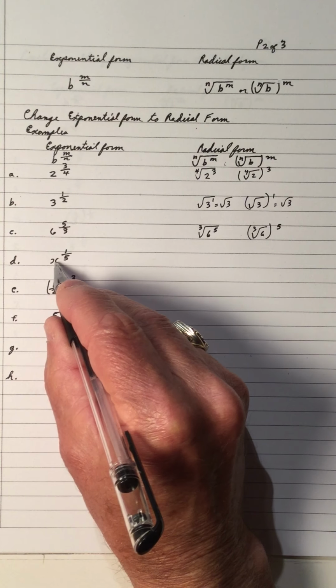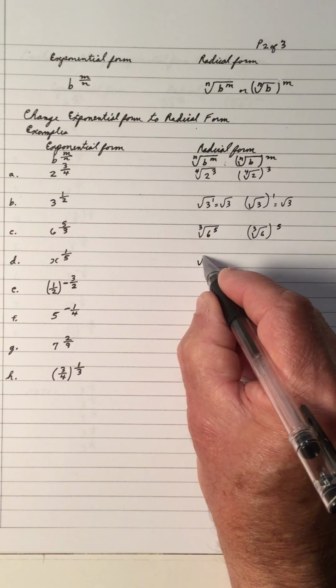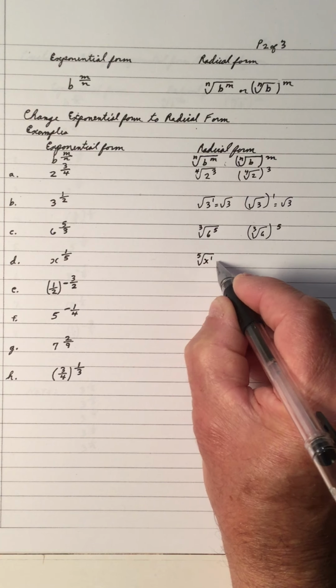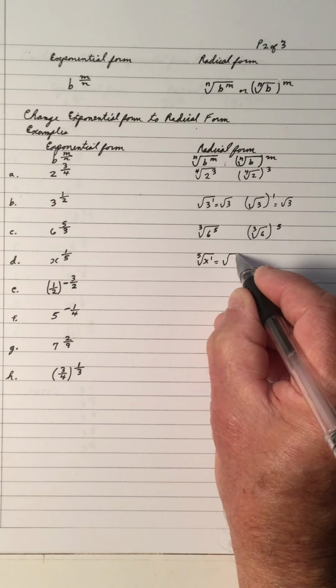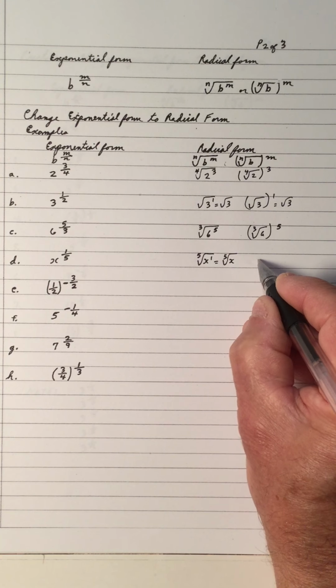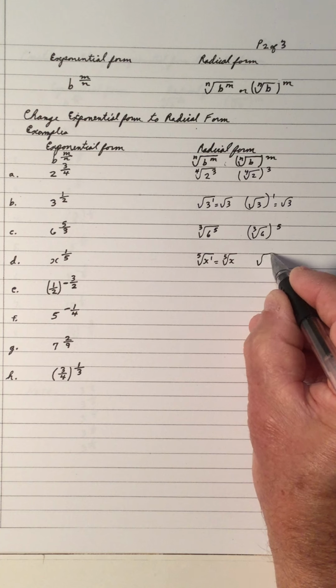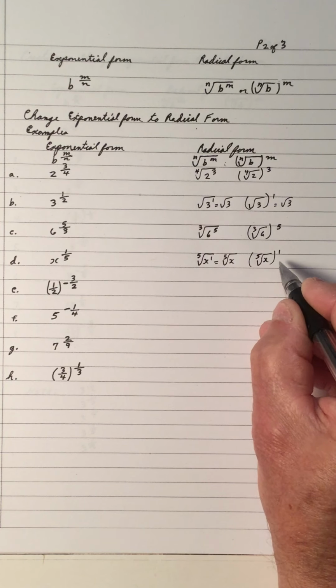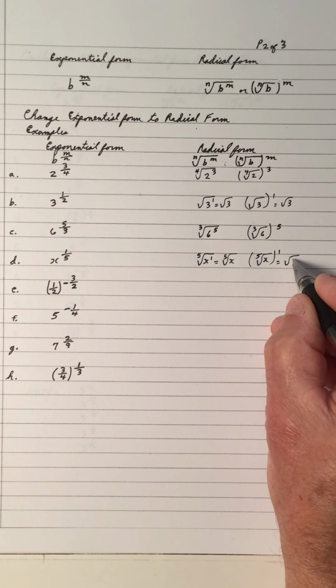And we have x to the 1/5, so the root is 5: the 5th root of x to the 1, which is just the 5th root of x. The 1 is understood. The other way is the 5th root of x, to the 1 power again, which is just the 5th root of x.